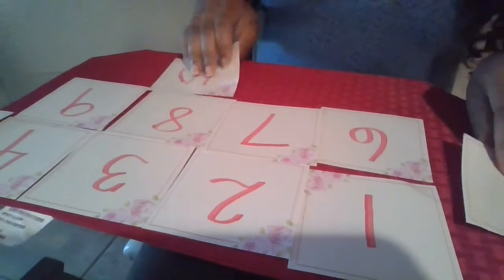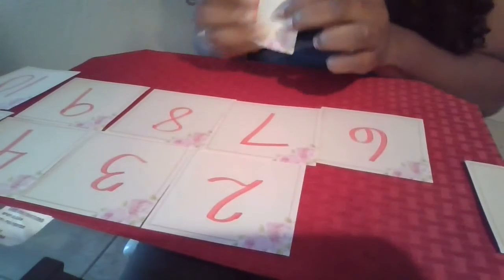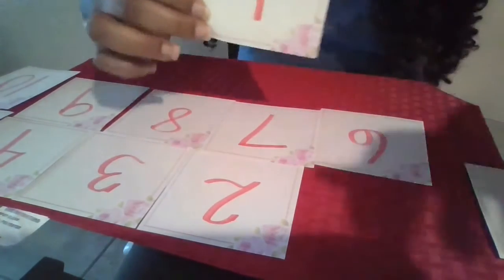Now you go to the number 1. Ask your child, 1 plus what equals 10? Give them a minute to think about it, parents. You're going to ask them 1 plus what equals 10.